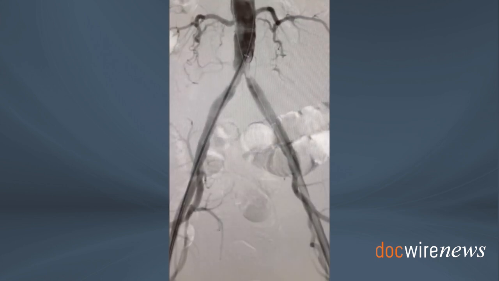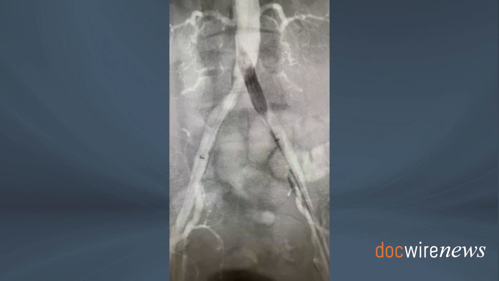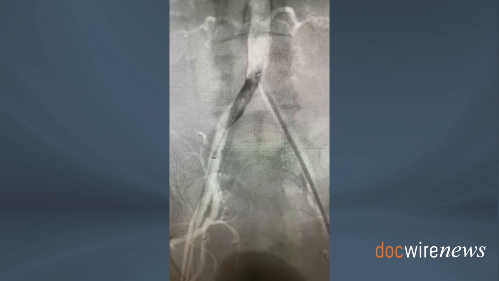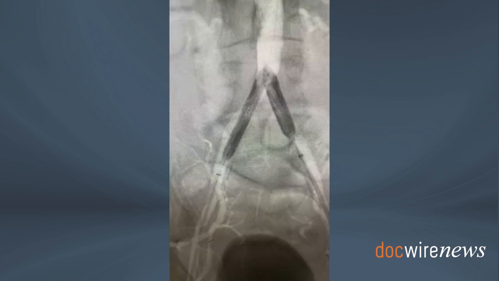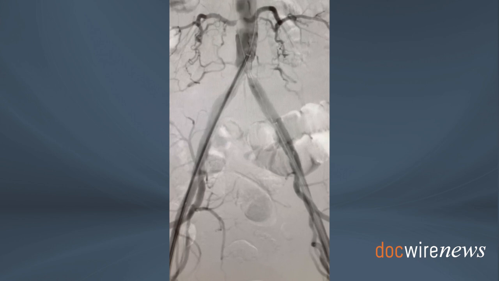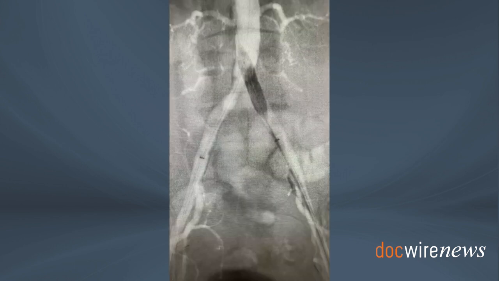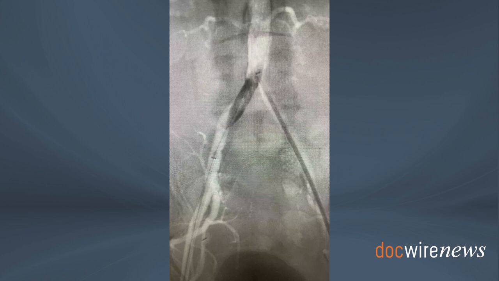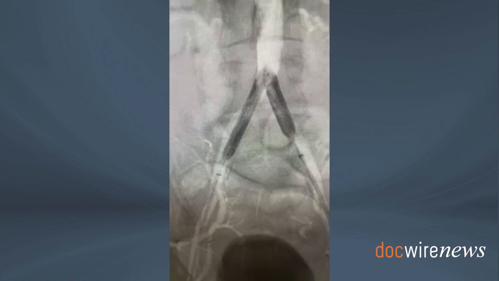Since the right common iliac artery was severely diffusely diseased and had to be covered in its entirety, and we did not have a 10 by 58 millimeter covered stent on the shelf, and we only had two 10 by 38 covered stents, we decided to place a 9 by 58 millimeter covered stent on the right and a 10 by 38 on the left, then post-dilate the right with a 10 millimeter balloon.